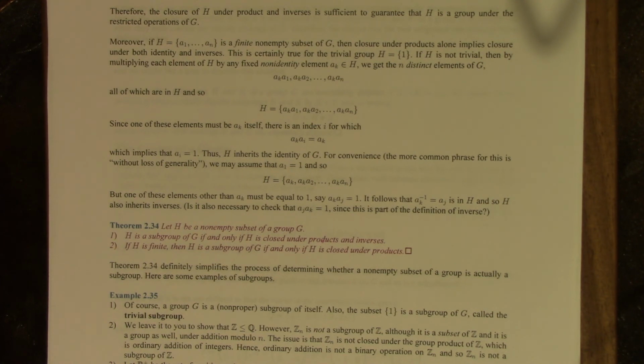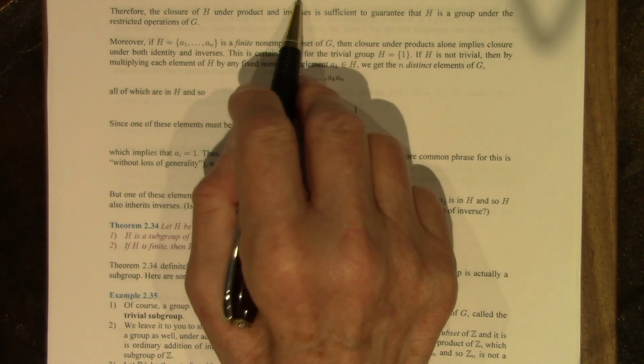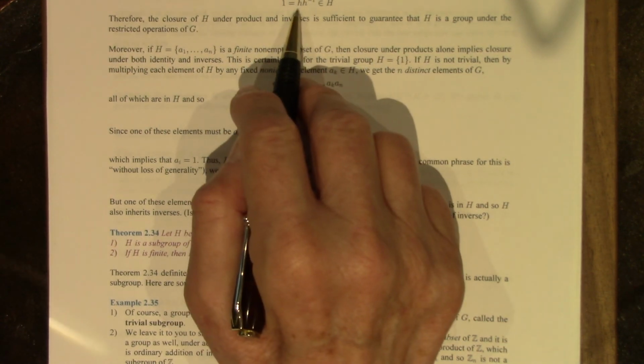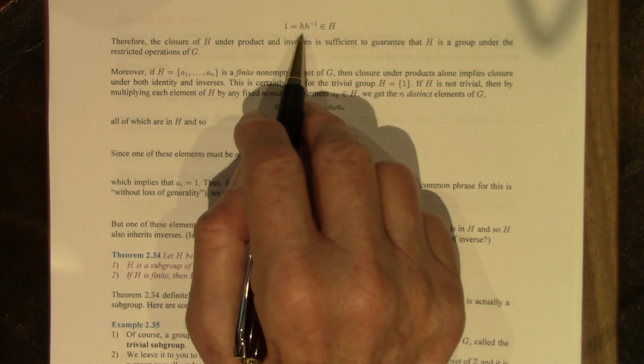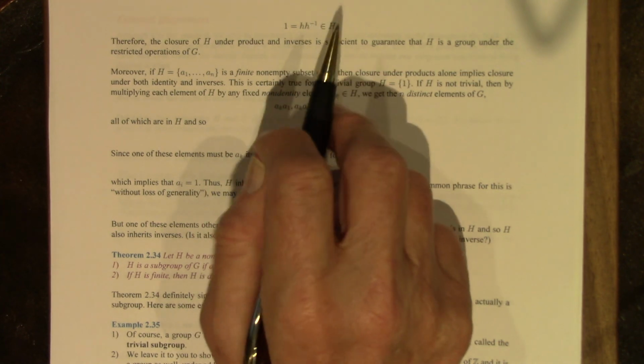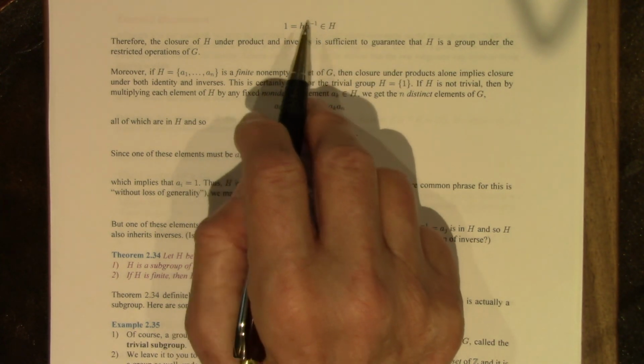But it's enough that H be closed under products and inverses to guarantee that it is closed under the identity. And the reason is that, well, certainly if H is the trivial group, that is the case. It doesn't make any difference.